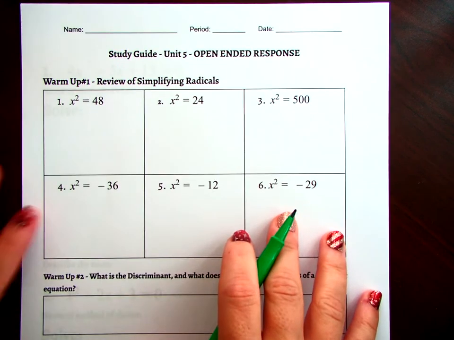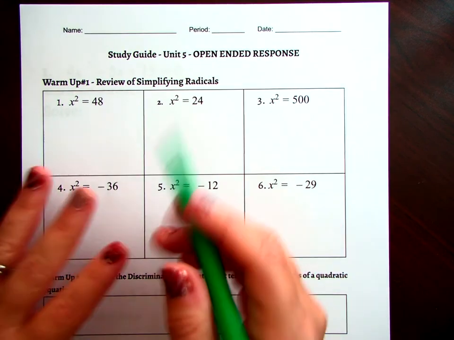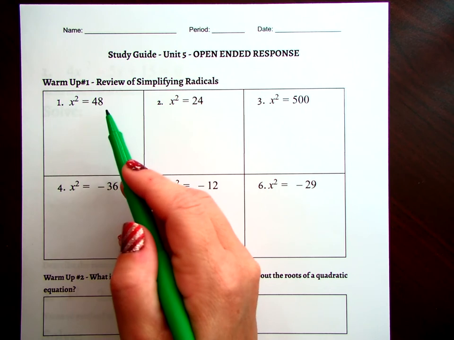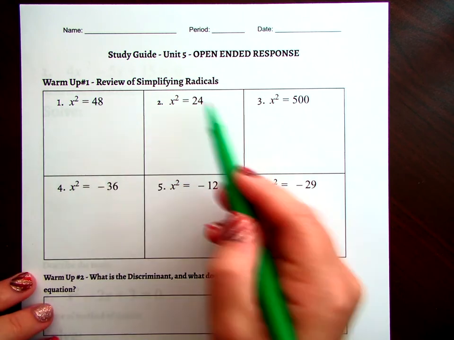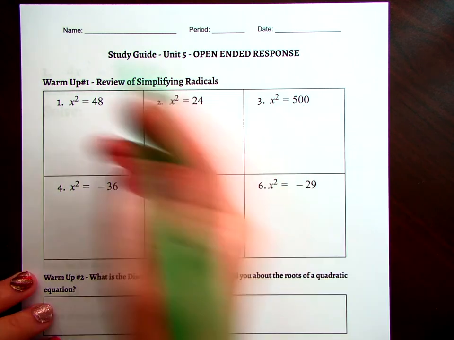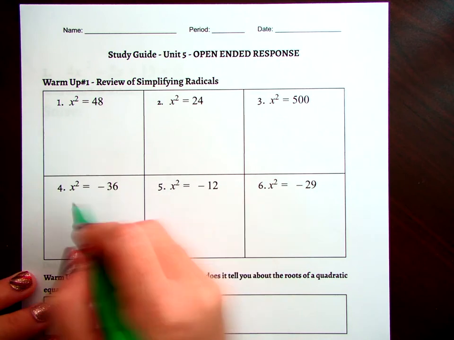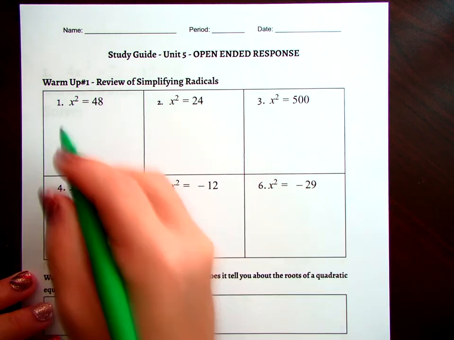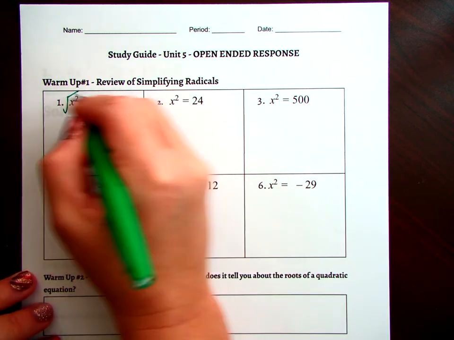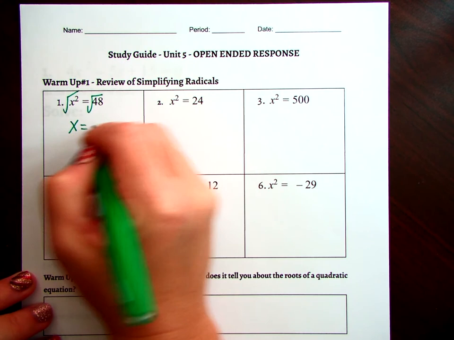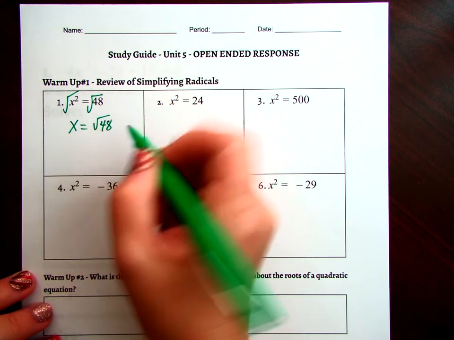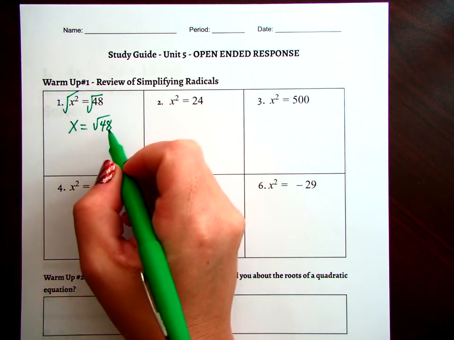Okay, before we can get into the actual solving, I want to just review real quick what we're going to do with square roots of things that are not perfect squares. So in order to solve these nice simple x squared equations, how do we undo a squared? We square root both sides. So when left with something like 48, it's not 49, which would be a nice perfect square.